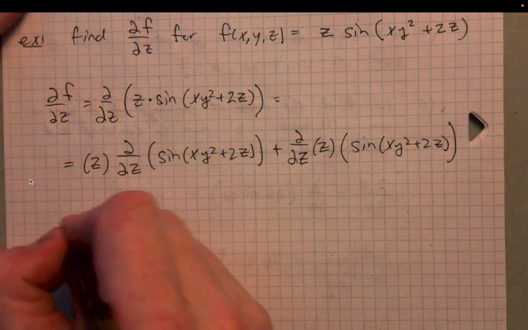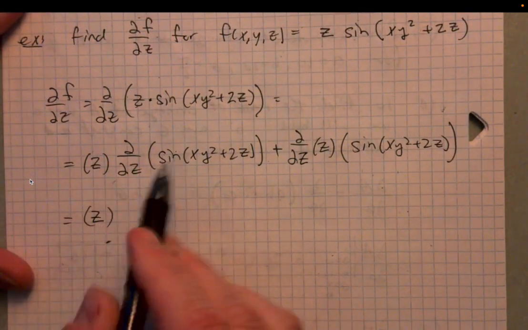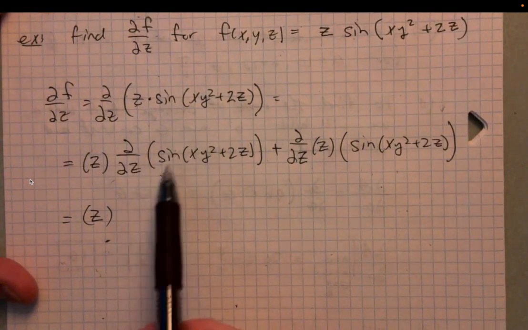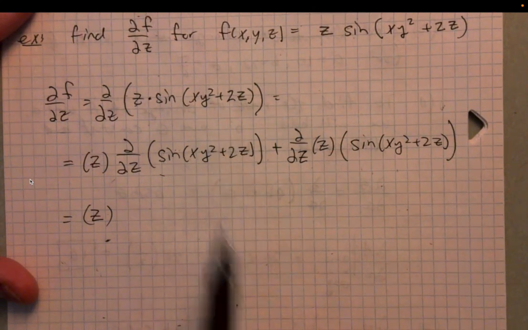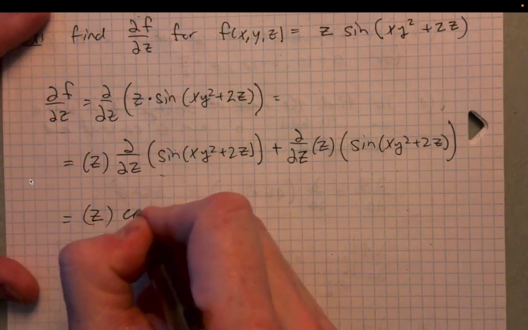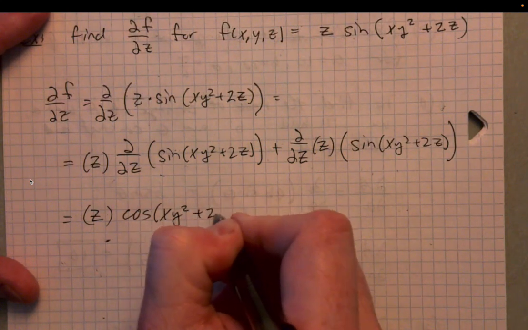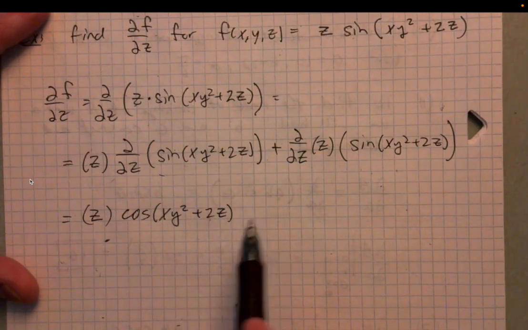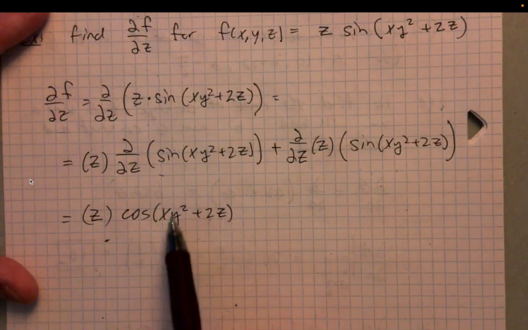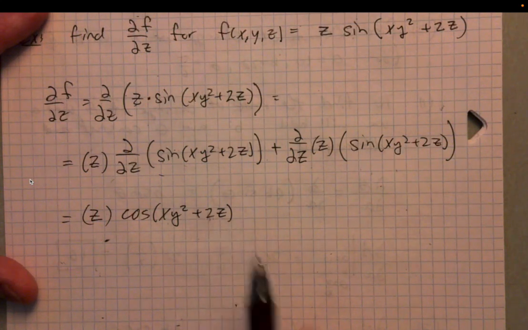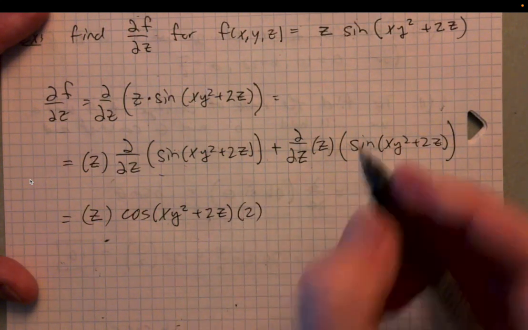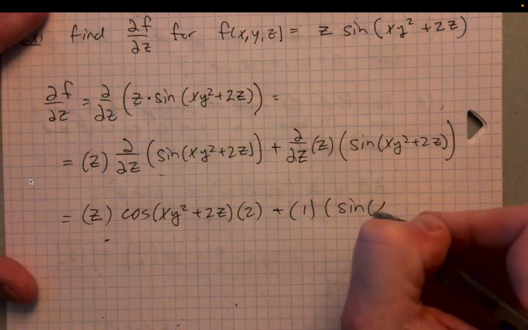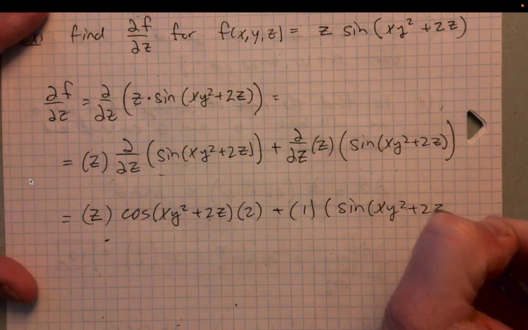Obviously the z stays there, and then what happens here? This is a chain rule. You'll have to do cosine on the outside and then times the derivative of the inside. So this would be cosine of xy squared plus 2z, then times the derivative of the inside. We're differentiating with respect to z, so this can be thought of as a constant, and then it's just plus 2z, so the derivative of the inside is just 2. And then this is going to be 1, and then naturally times sine of xy squared plus 2z.